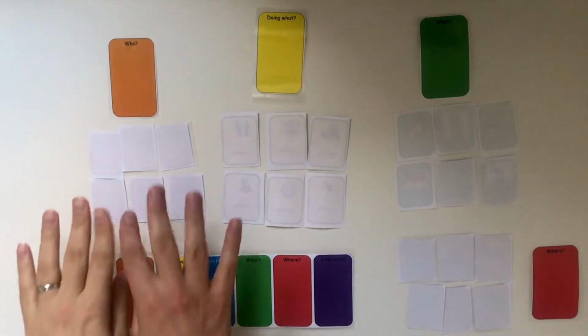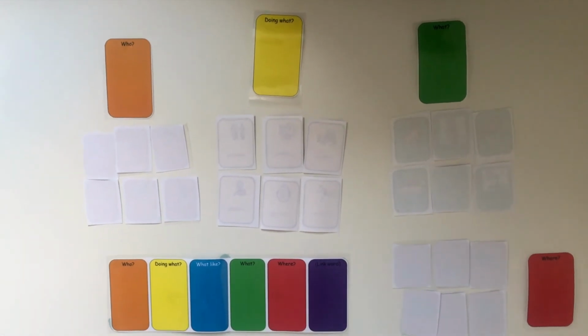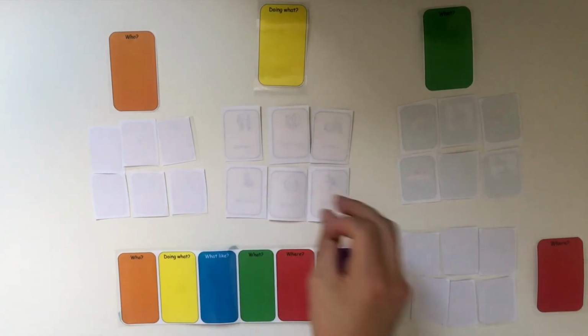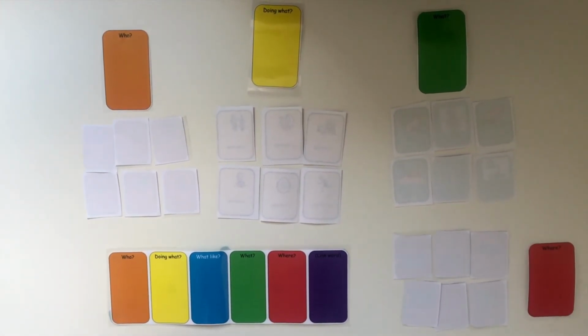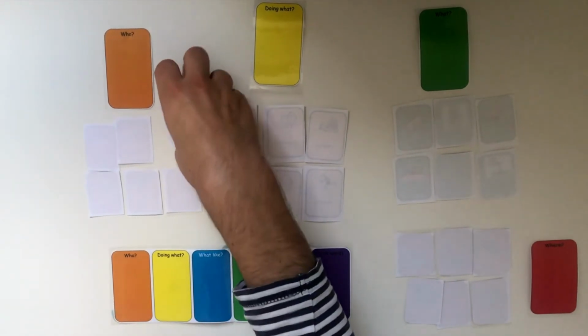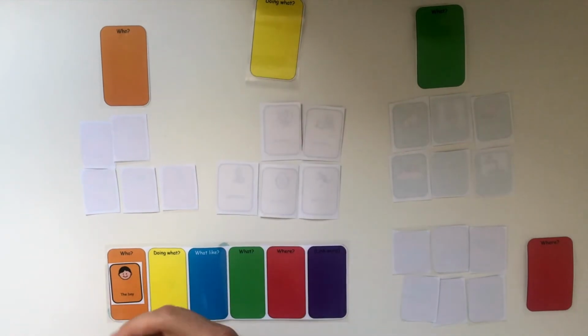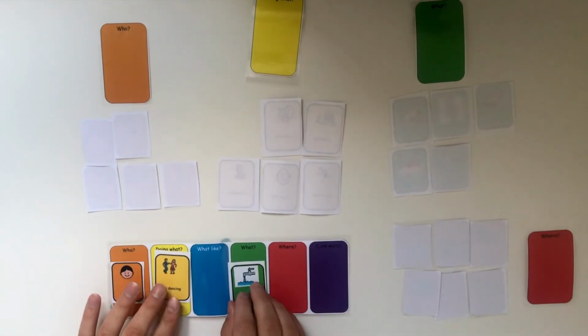Here we've turned all of the cards over, and what we would do in the silly sentence game is ask the child to pick a card up one by one from each category, and then ask them whether it's a silly sentence or a good sentence. So for example, the child might pick out, the boy is dancing the water.